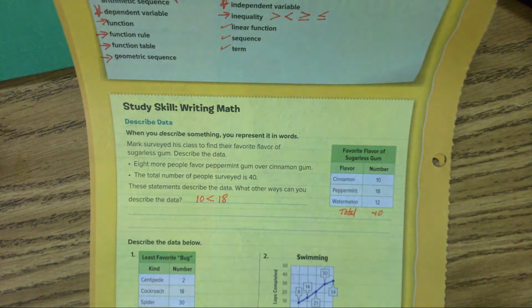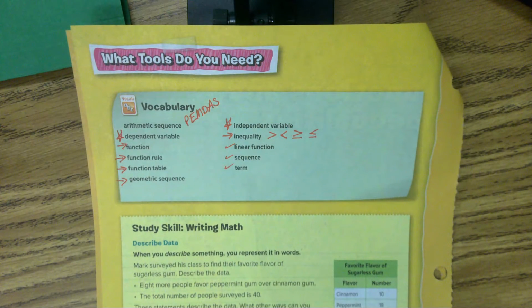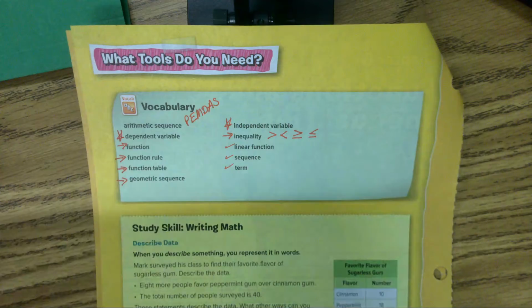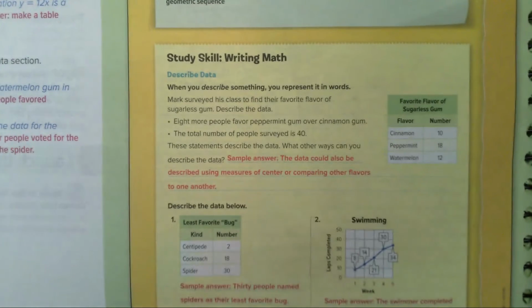Some examples that they gave in the book for that are, just so you know, here are a few more things that it says in the book. The data could also describe using measures of center or comparing other flavors to one another. And measures of center are mean, median, mode, and range.